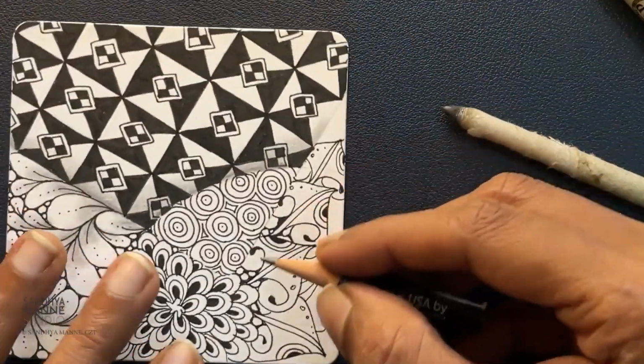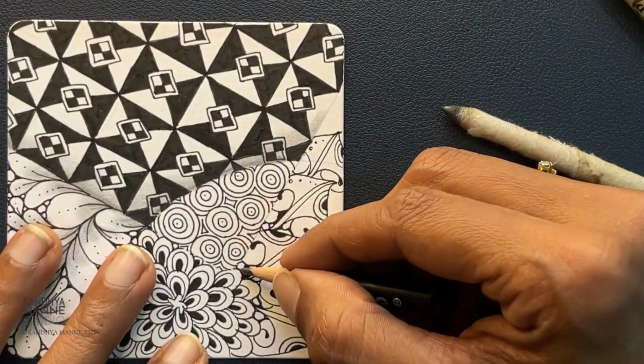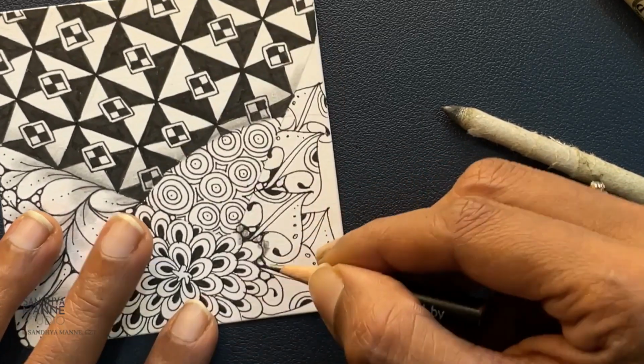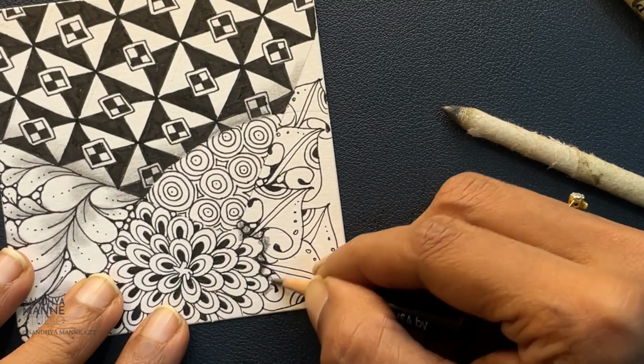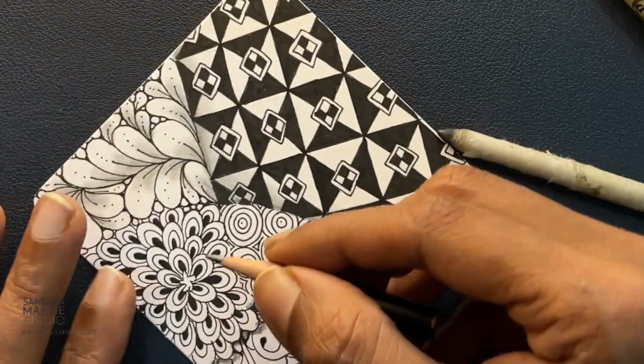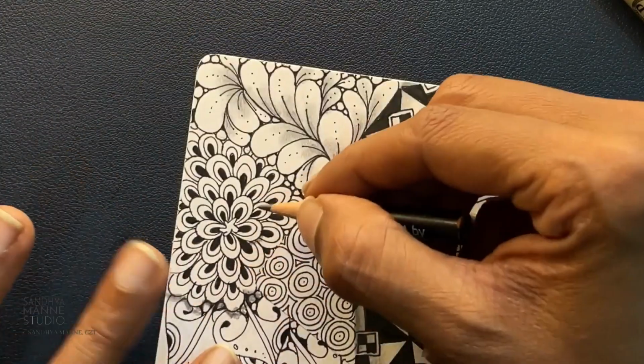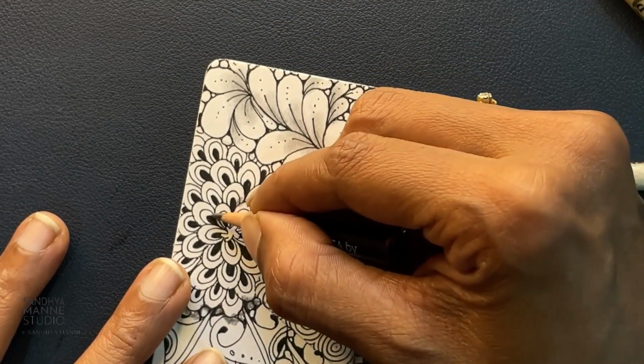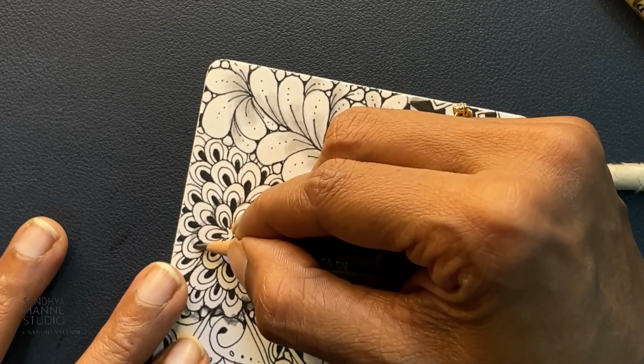And I'm going to go around Mumsy here. Also going to go in and just maybe for the first layer add some pencil around this.